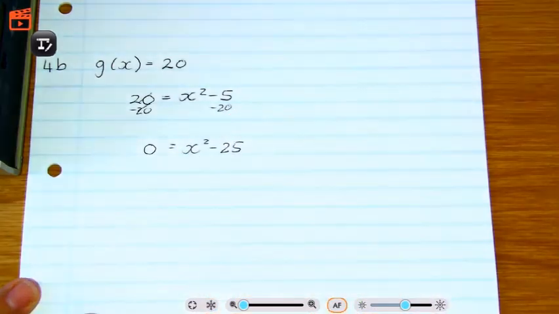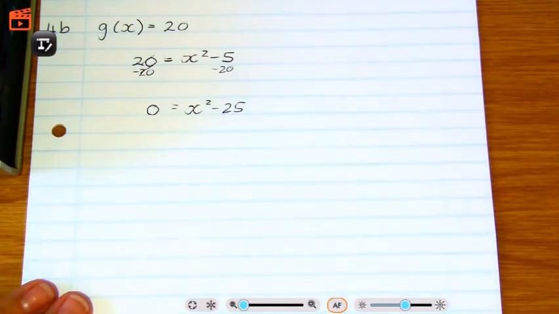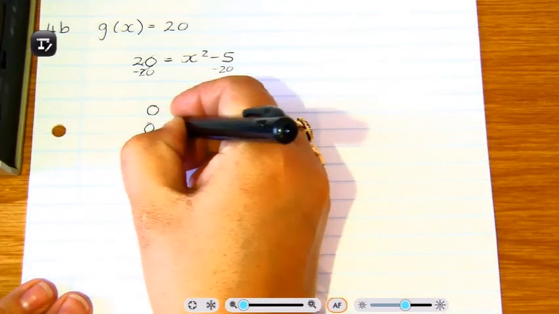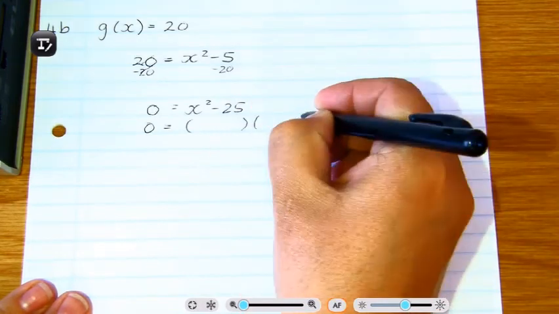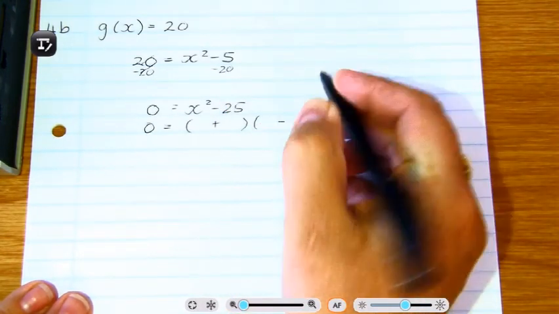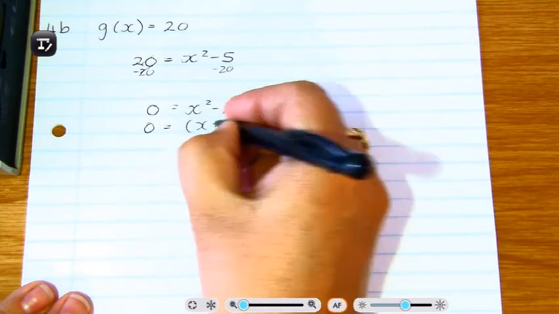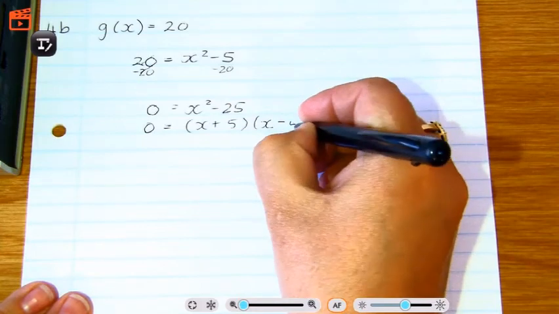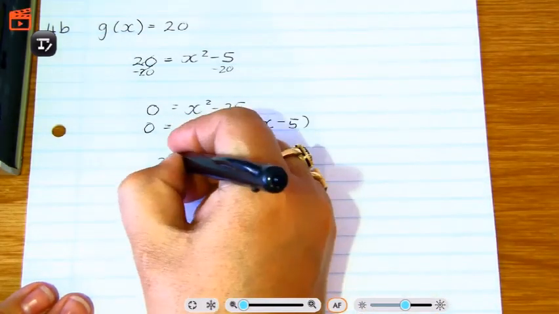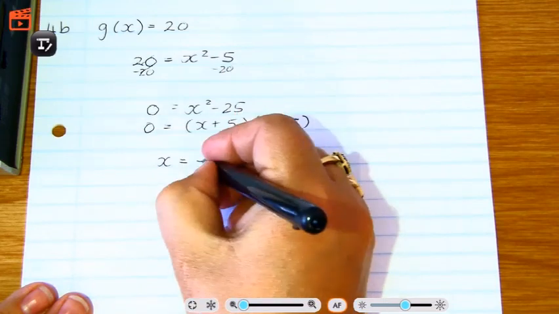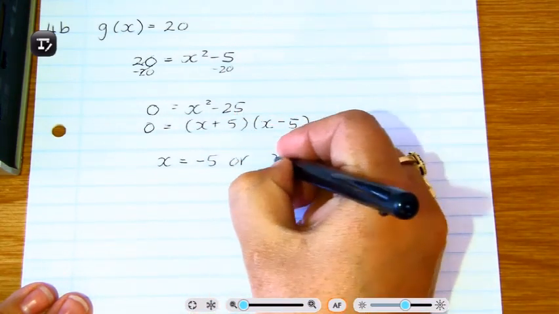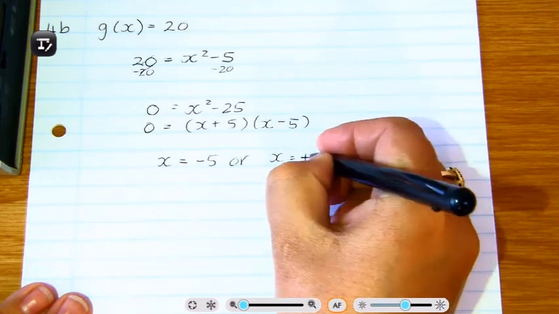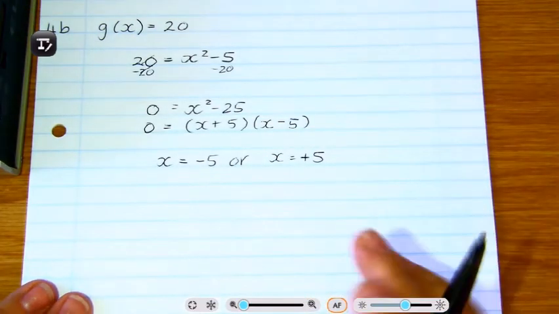From there, you would know you need to factorize. So we're going to go through our steps. Is it a common factor? No. Is it a difference of two squares? Yes, it is. I'm going to say 0 is equal to my two brackets, positive, negative. The root of x squared is x and x. The root of 25 is 5 and 5. And therefore, I can say that x is equal to negative 5, or x is equal to positive 5. And those are my two solutions for 4b.